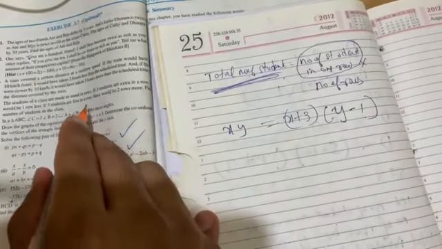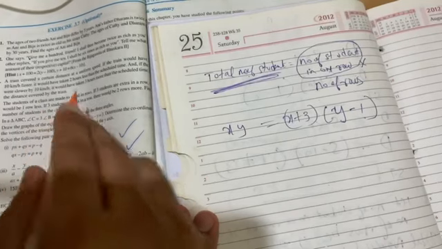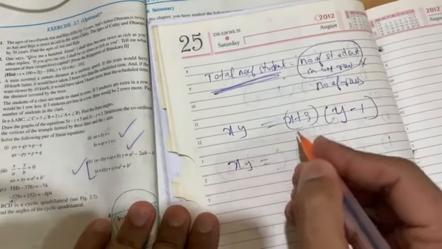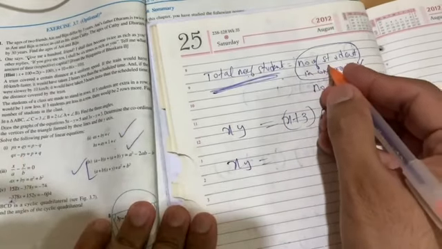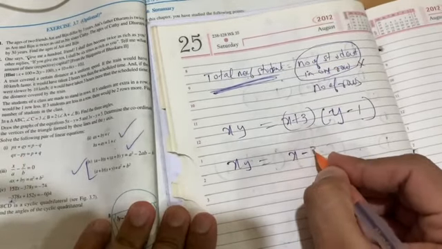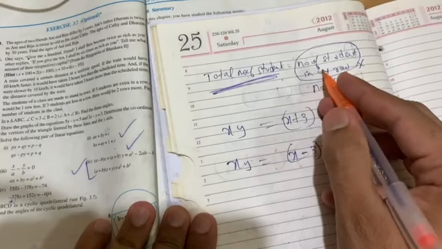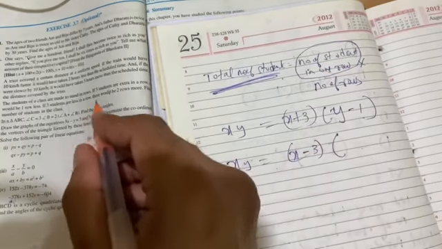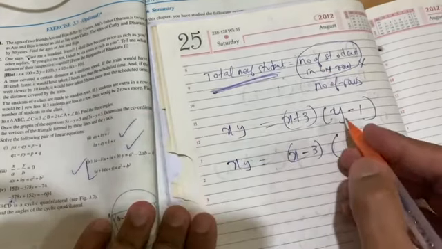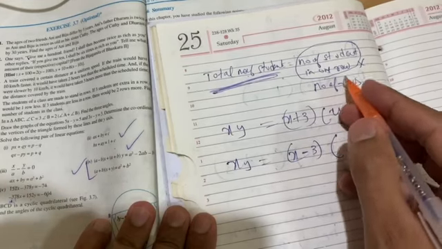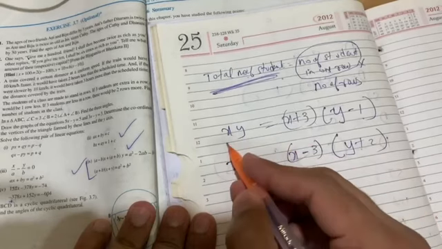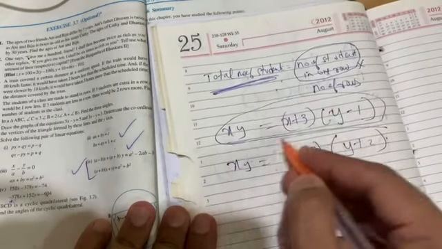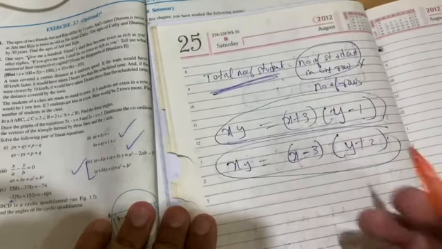Okay. Similarly here also, second case, xy will be, if 3 students are less in one row, means x minus 3. If 3 students are less in one row, there will be 2 more rows, means number of rows will be y plus 2. This is the required equation. Read the question again and again and understand how we have made the equation.